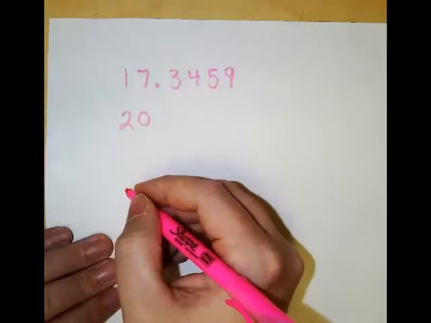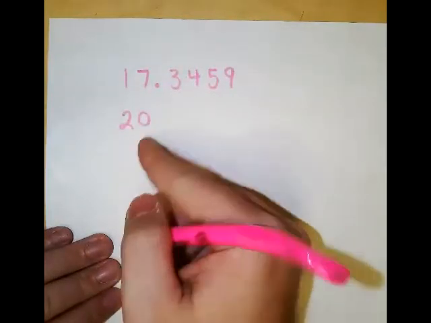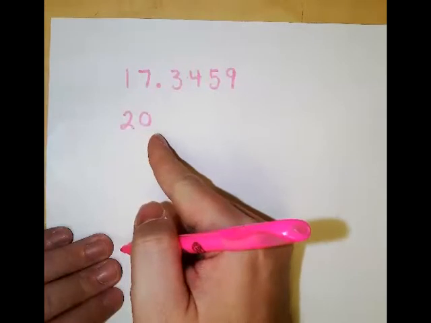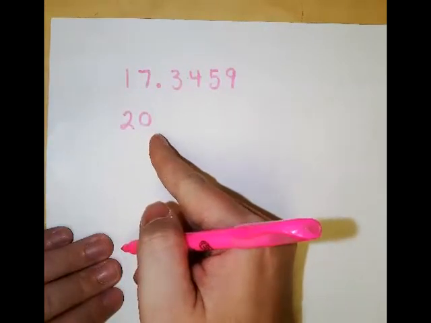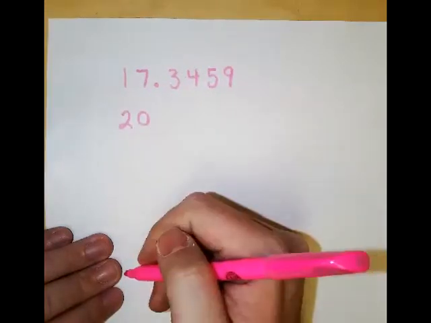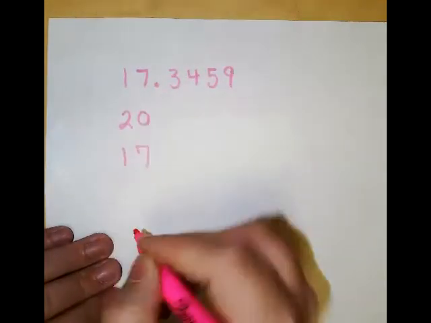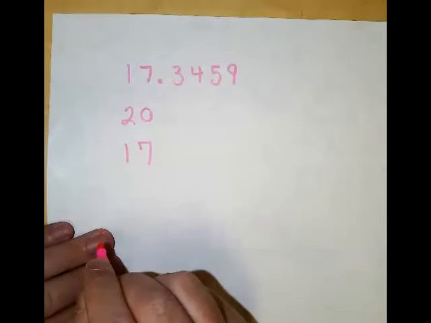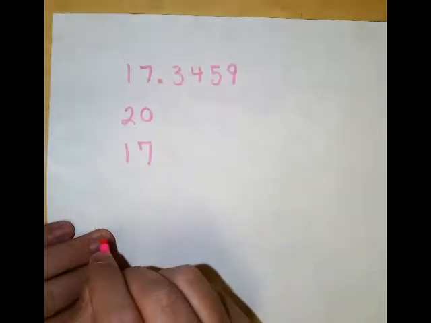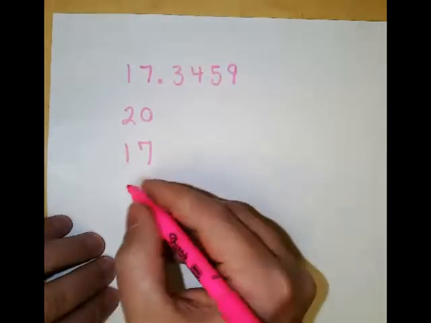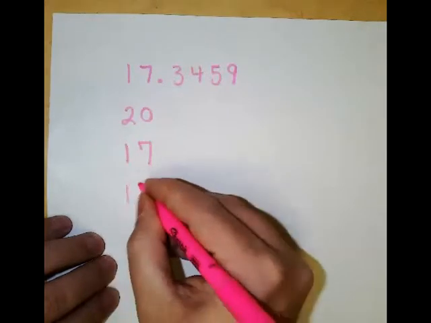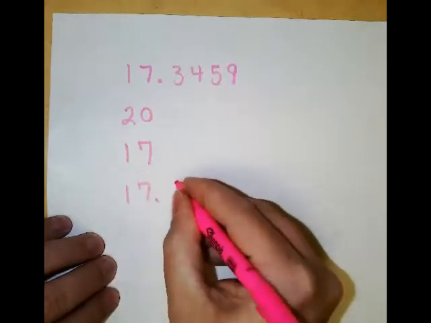Notice by convention, if we have a whole number with no decimals behind it, we don't include the decimal point. This is not 20 decimal point, it's just 20. If I'm rounding it to the nearest whole number, I of course round it to 17. If I'm rounding it to the nearest tenth, I have 17 and 3/10.